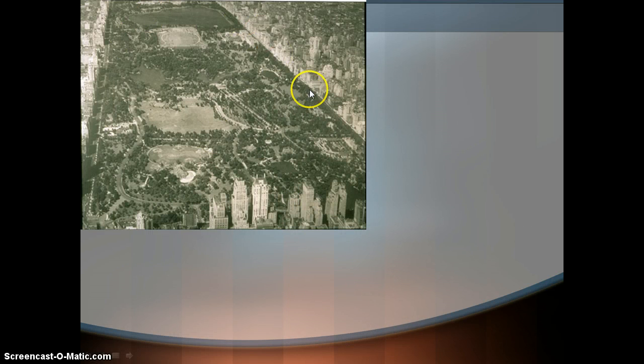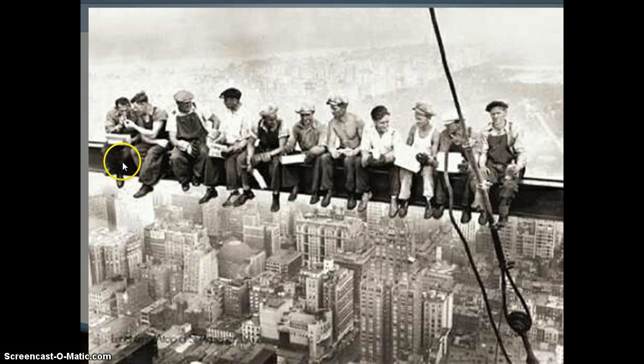This, hopefully you guys recognize, as Central Park. And this was designed so that people in this urban area would have places to get out and to stretch their legs.